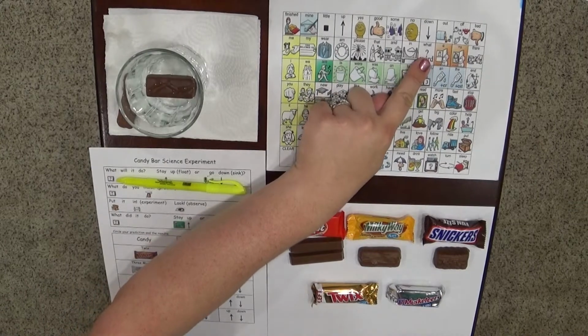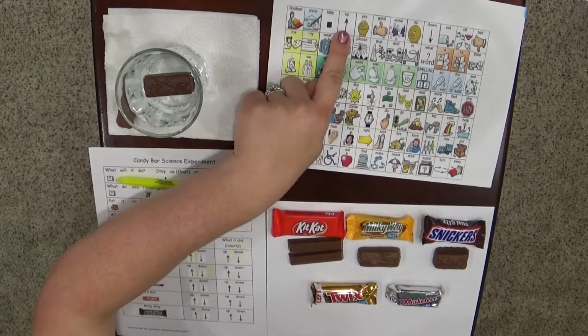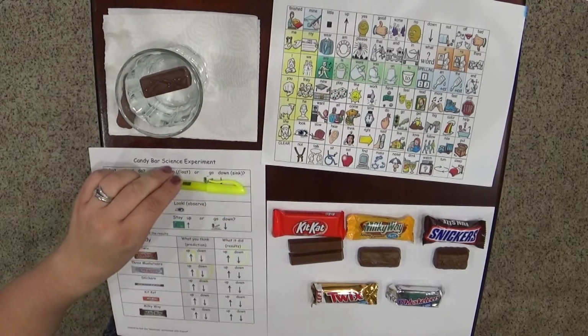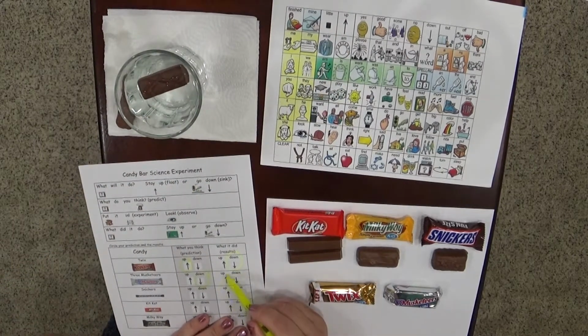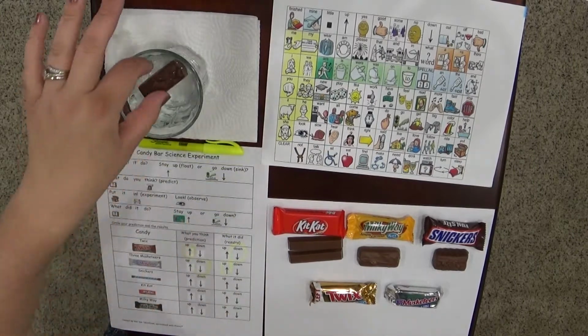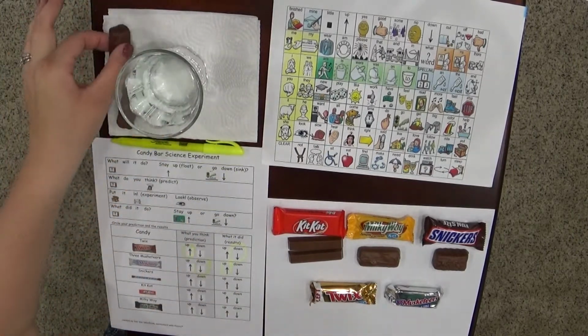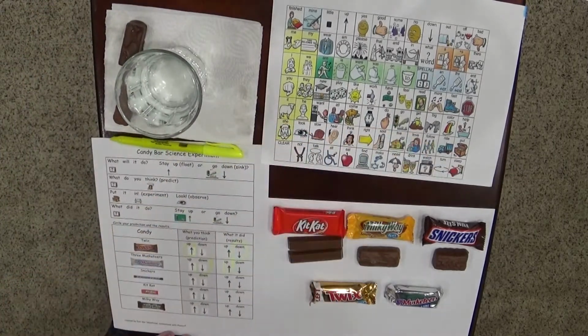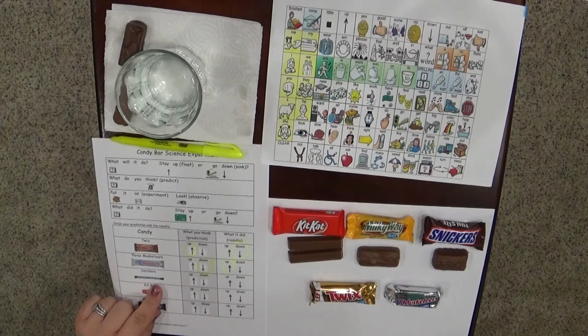Look, what happened? It stayed up. It's floating, isn't it? That was different than what you thought, too. It stayed up at the top. All right, we're going to take that one out.